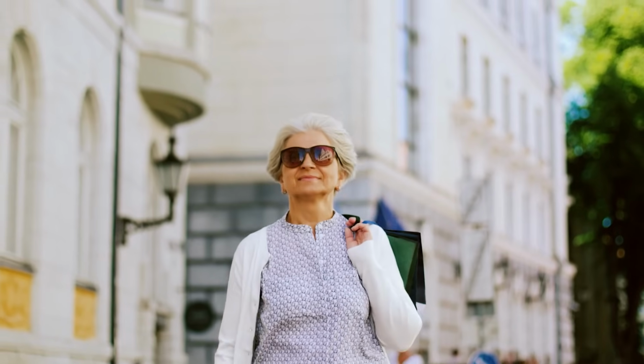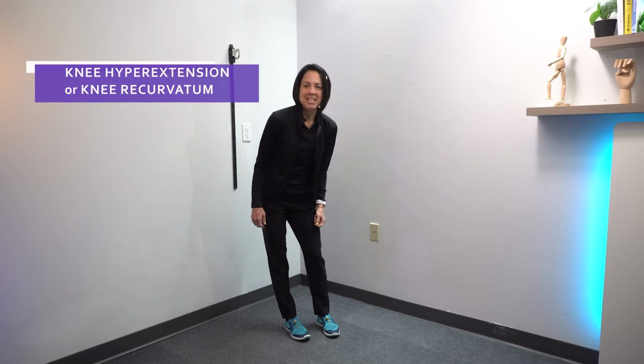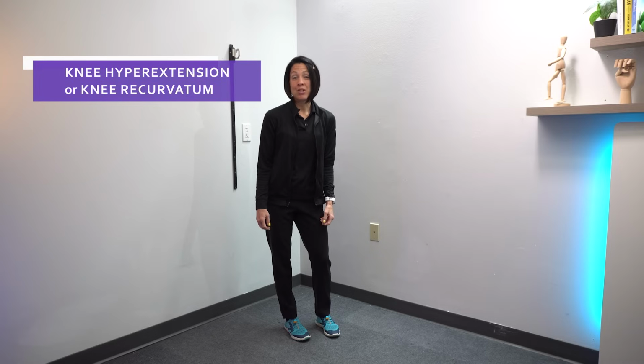And in today's video, we are gonna cover a gait deviation that is extremely common, or maybe not necessarily a gait deviation, but a structural deviation that causes difficulty walking, and that is knee hyperextension, or what we call knee recurvatum.